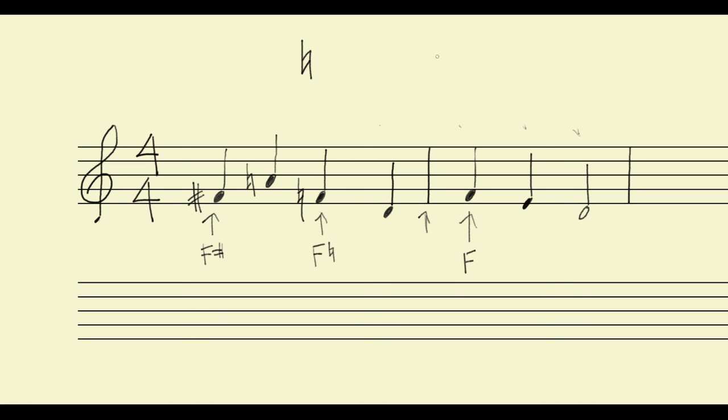The sharps and the flats and the naturals, collectively we call these symbols the accidentals. And usually we refer to any notes that are affected by the symbols as accidentals. So in this example, we would call this first F sharp an accidental, and we would actually call this F natural an accidental because we've altered the configuration of the note with a sharp or a flat or a natural.